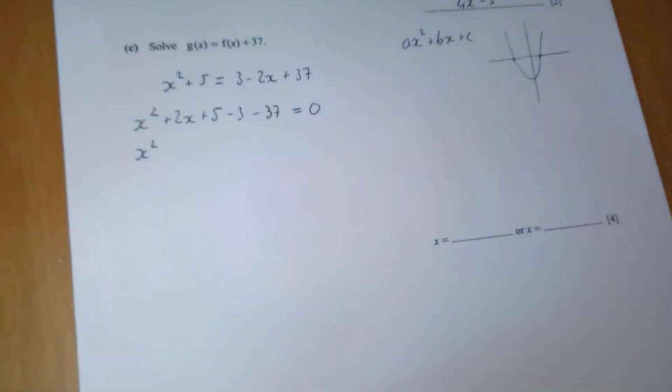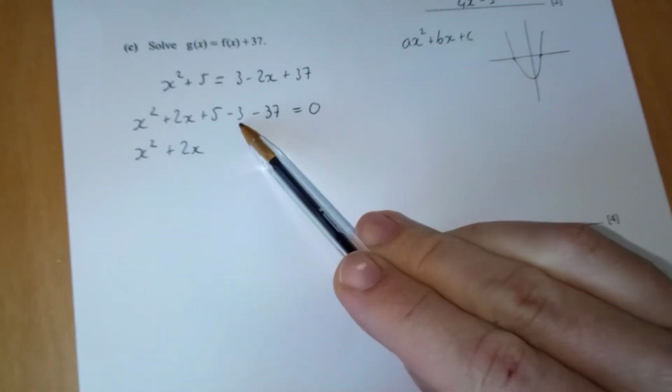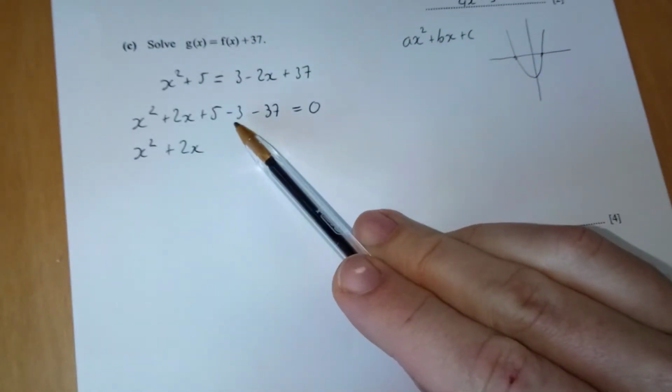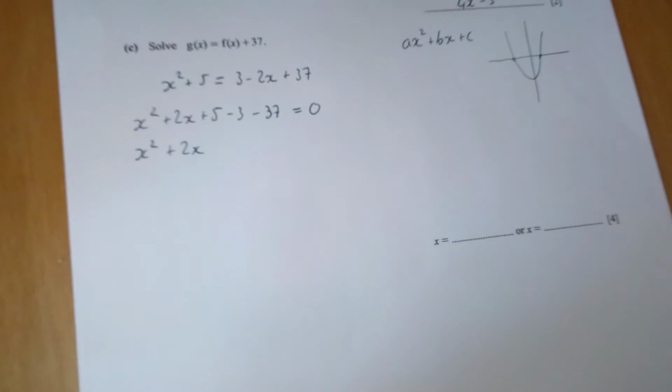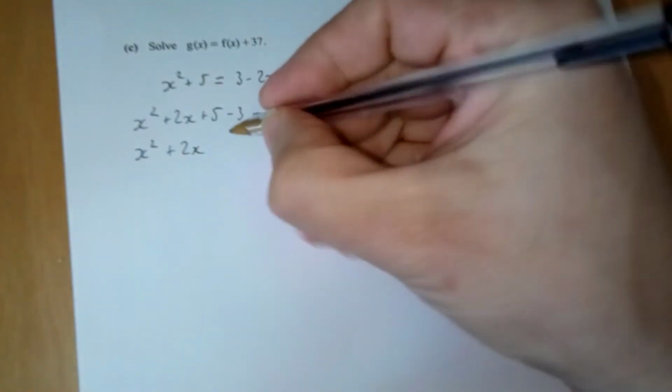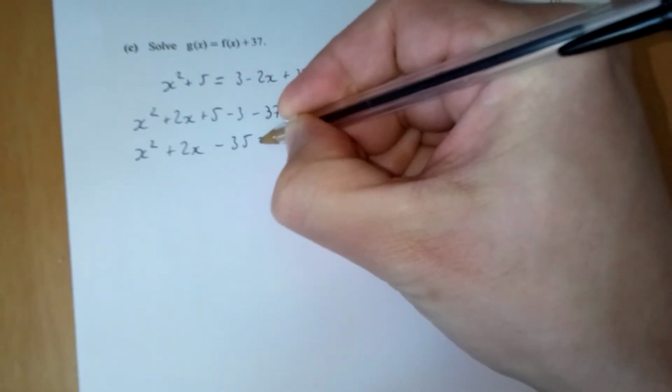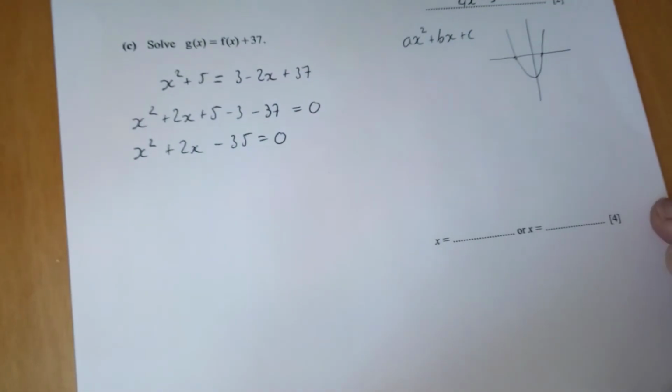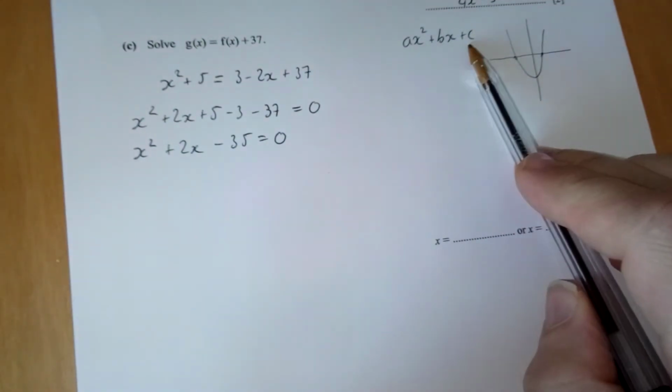The x squared stays an x squared, 2x stays 2x, and 5 minus 3 is 2. 2 minus 37 is negative 35, equals 0.